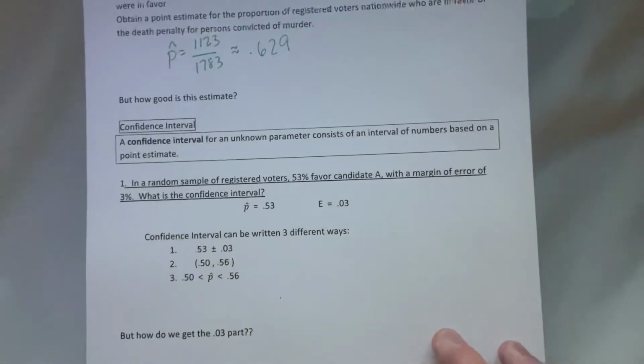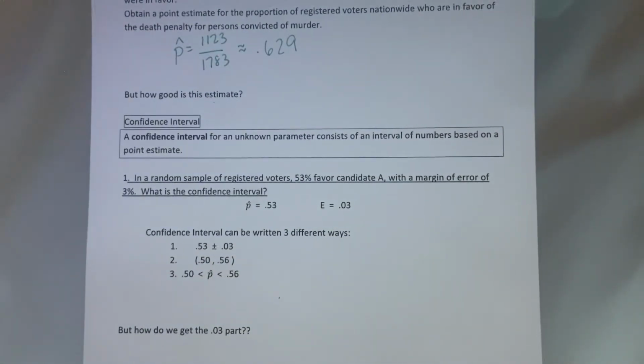But what we're really going to focus on in this chapter is how to figure out how accurate our estimate is. And that brings up the main theme of chapter 9, which is a confidence interval. Now, a confidence interval for an unknown parameter consists of an interval of numbers based on a point estimate. So in a random sample of registered voters, 53% favor candidate A with a margin of error 3%.